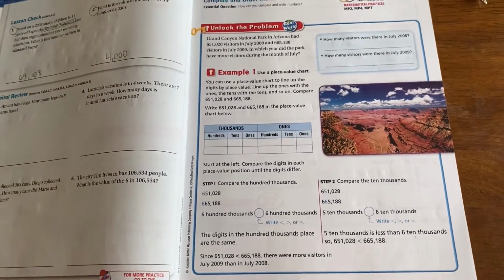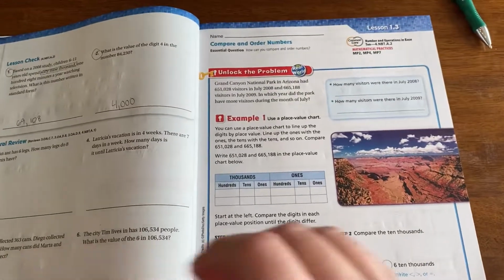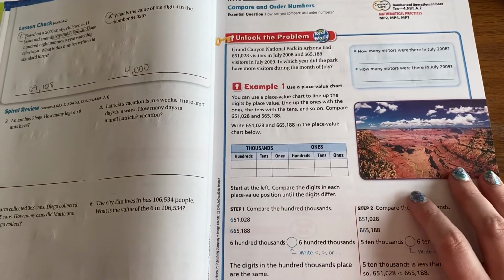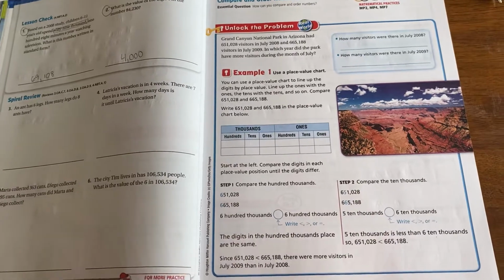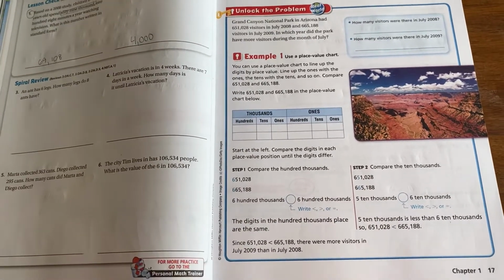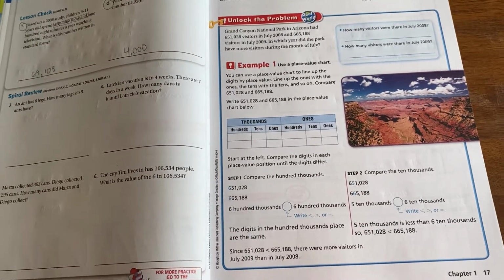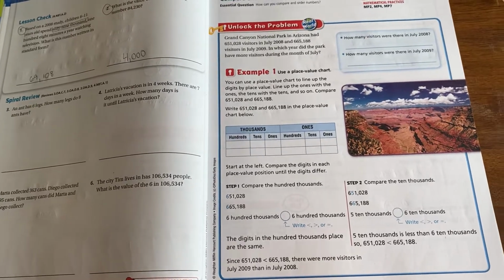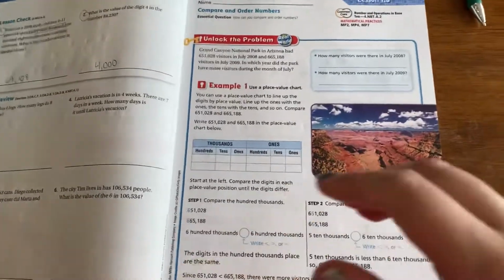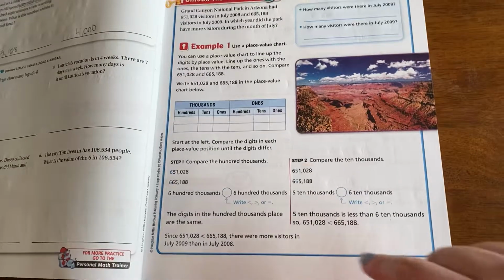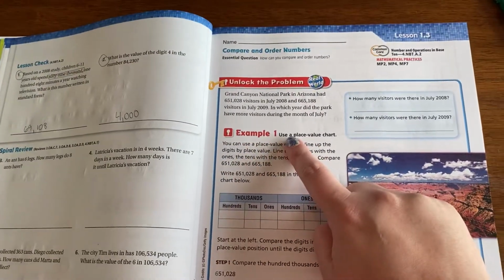This is comparing and ordering numbers. Now, we're taking what we've learned about place value from the last few days, and we're going to use that to help us compare numbers to see which one's bigger, smaller, using some stuff that you already know from last year too. I'm on page 17, and I'm going to start with this first example problem.